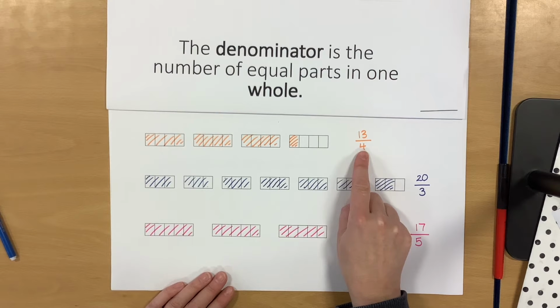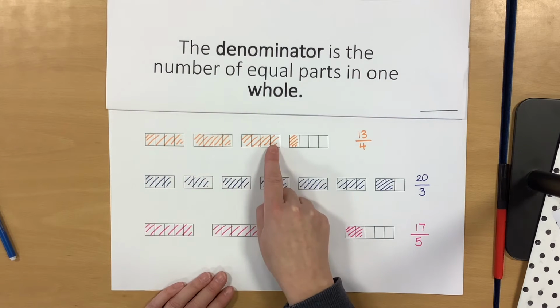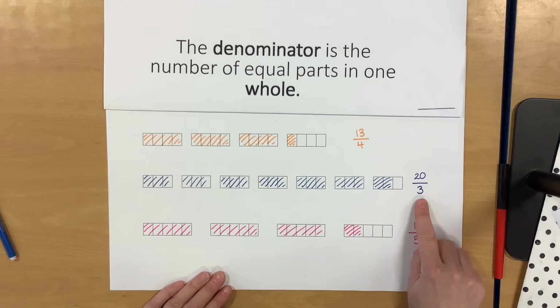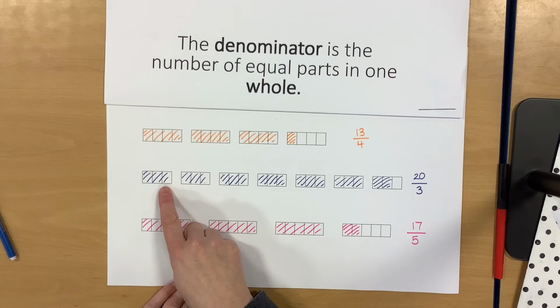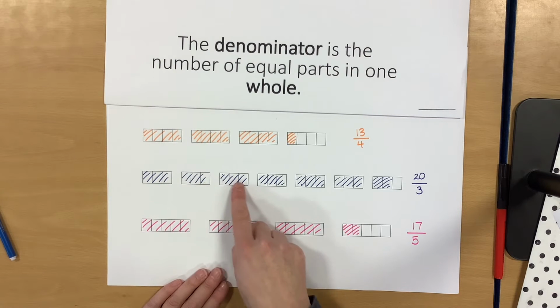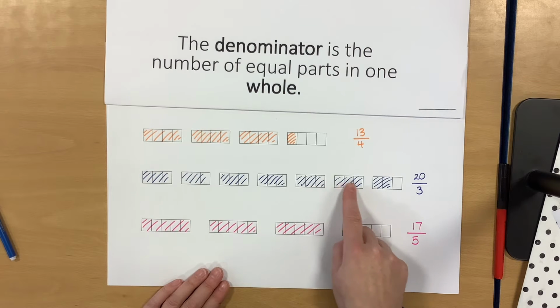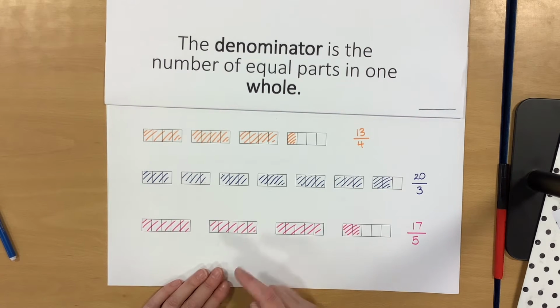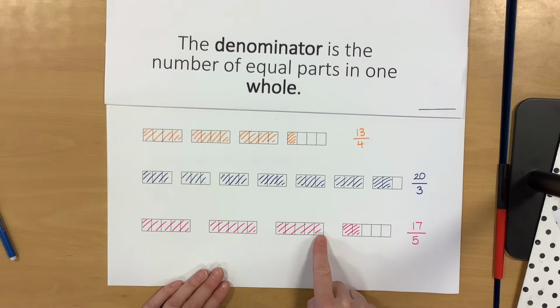Because our denominator was 4, we could use our multiples of 4 to work out our wholes. For this one, we did the same with 3s. We said that was 3/3, 6/3, 9/3, 12/3, 15/3, 18/3, and that's when we had to add on our 2 extra. And here I counted in fives. 5, 10, 15, 16, 17 fifths.